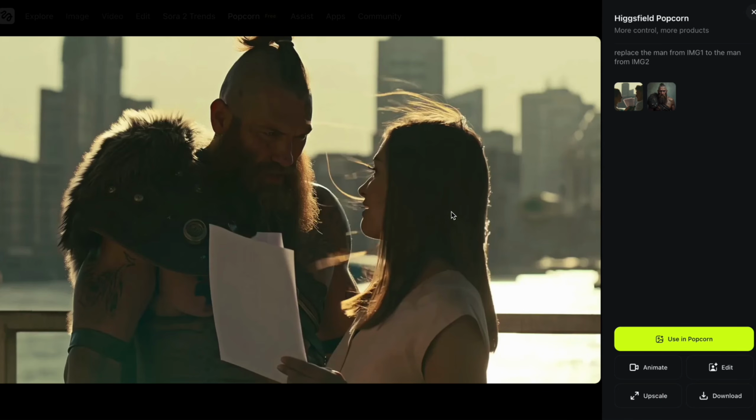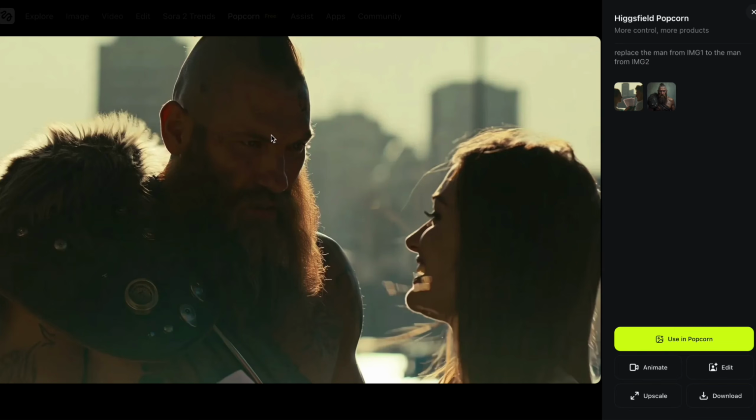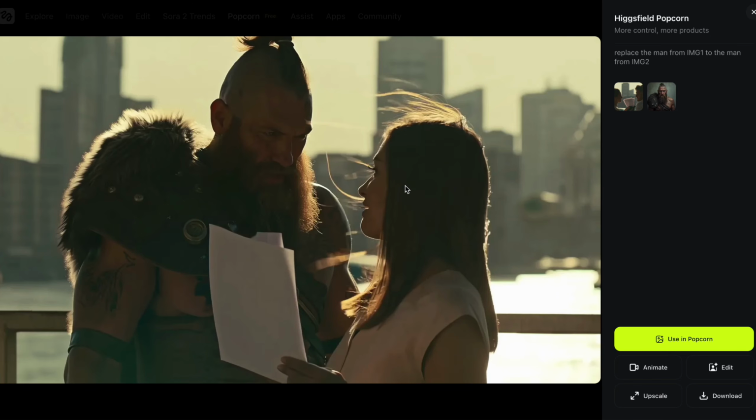The result shows no artifacts and remains perfectly consistent in proportions, with lighting that's nearly flawless. It's truly a major improvement over Nano Banana. That's why you can use this feature to easily create scenes inspired by famous movies. Popcorn is truly amazing, isn't it?